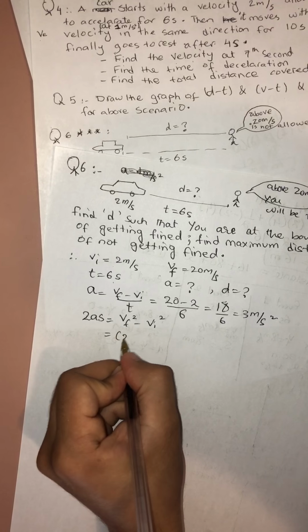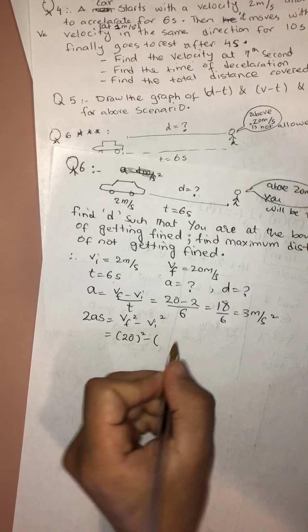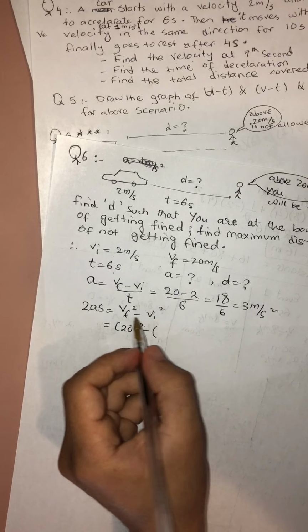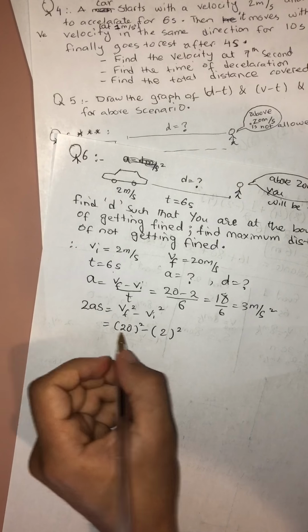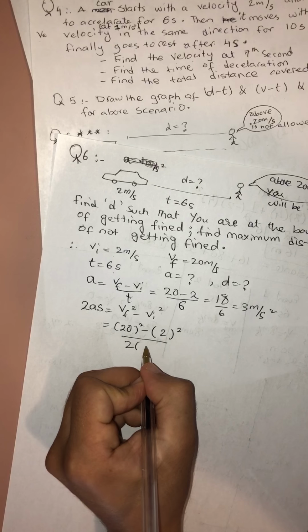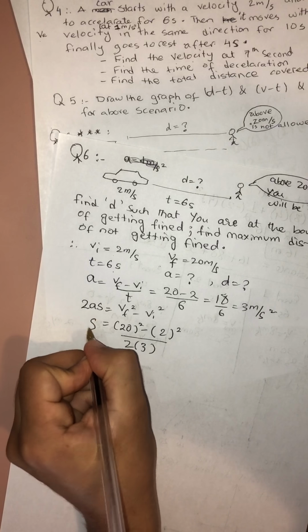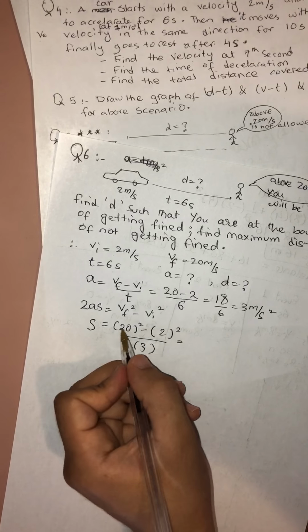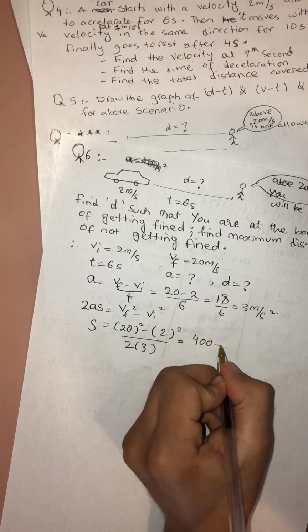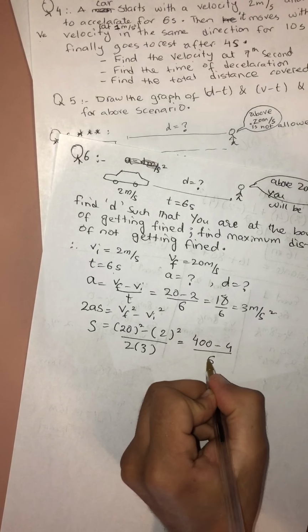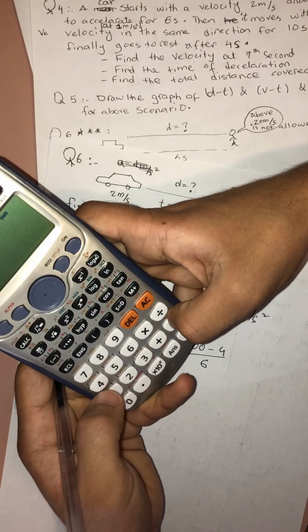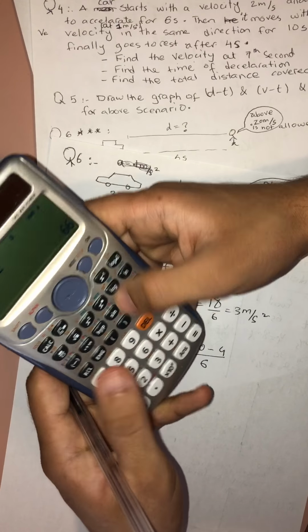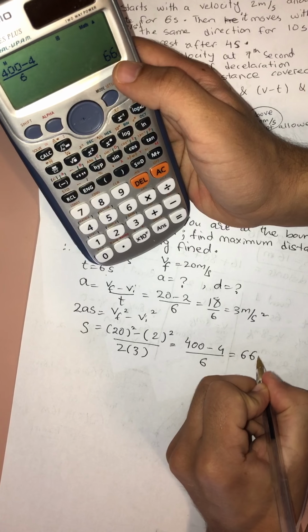Vf is 20 square minus Vi is 2 square, divided by 2a, a is 3, and this is s. So 20 square is 400 minus 4, divided by 6, you get 66 meters.